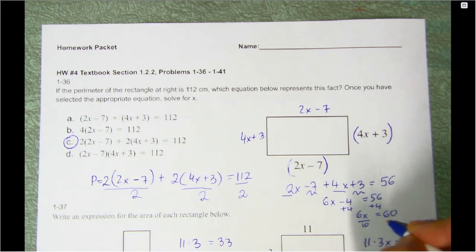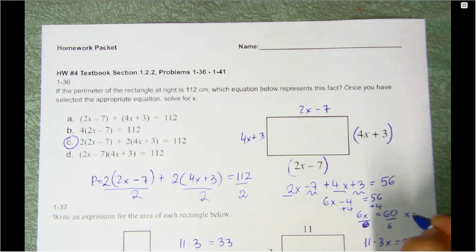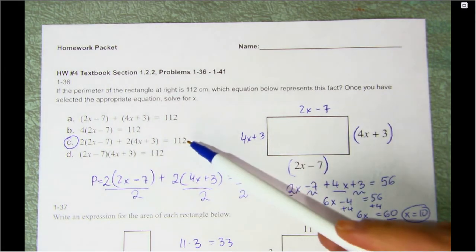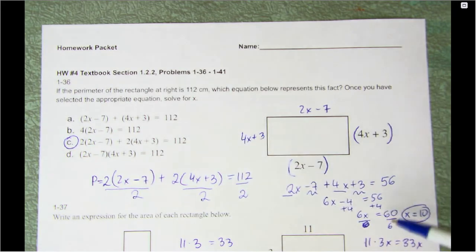So x, oops, I'm going ahead of myself. X is 10. They didn't say to find the side, so that's all I have to do. So my equation is the answer is C, and if you solve it, the answer is x equals 10.